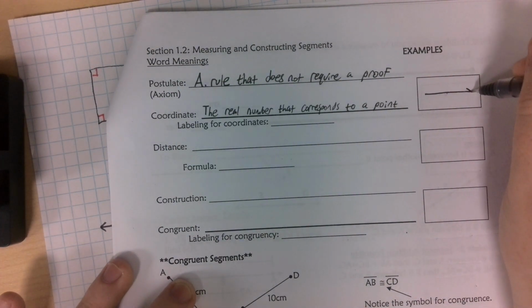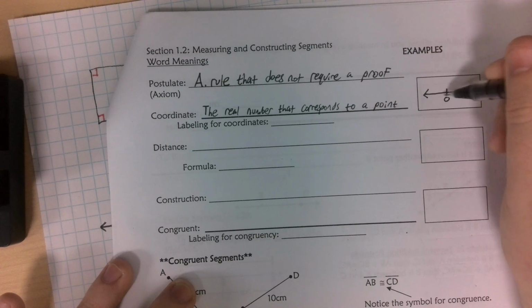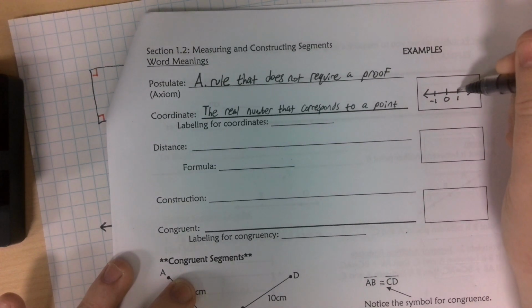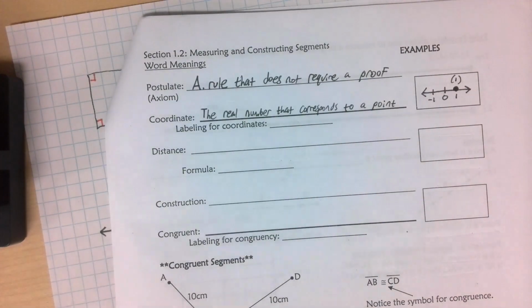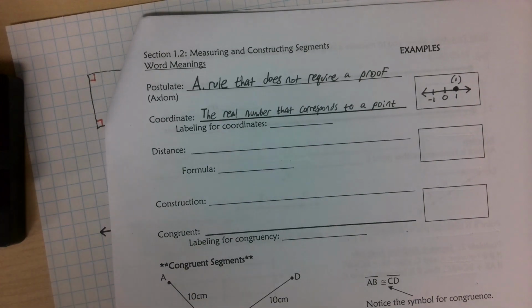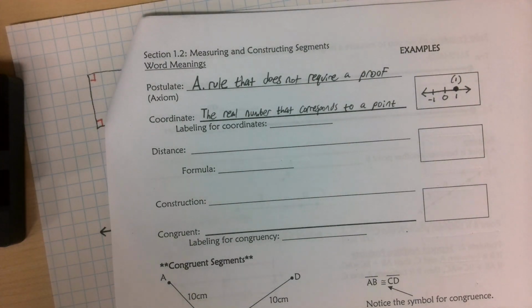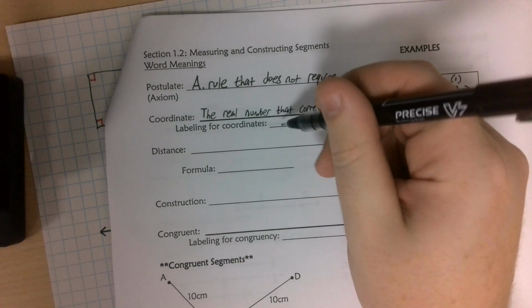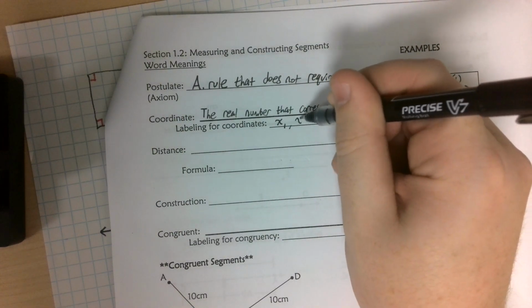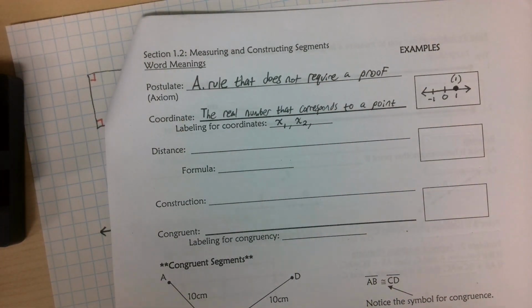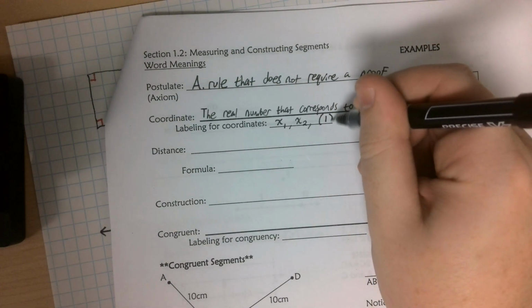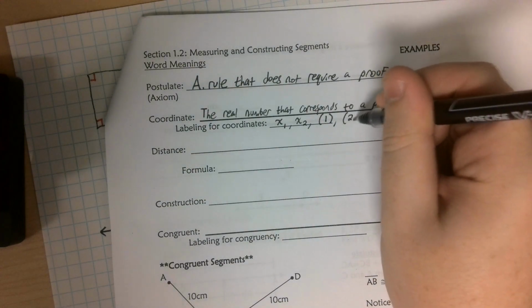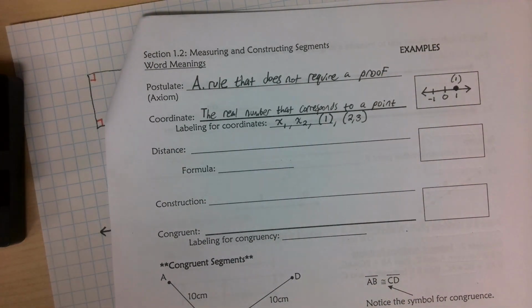For the example here, I'm going to once again just draw that number line we had before, maybe a little bit shorter for the sake of time. That would be my example right there. This would have a coordinate of just 1. When we label coordinates, we like to put them in parentheses, sort of like how you would on a graph. You can also just call them x1 or x2 or whatever sort of value you want to attribute to it. But most commonly, I'm going to be writing them as a number in parentheses, or if it's in 2 dimensions, 2 numbers in parentheses, x and y.